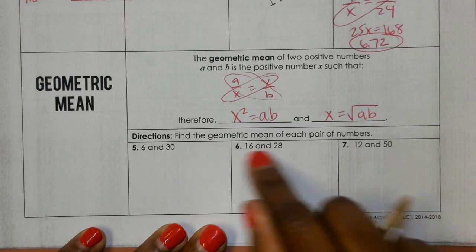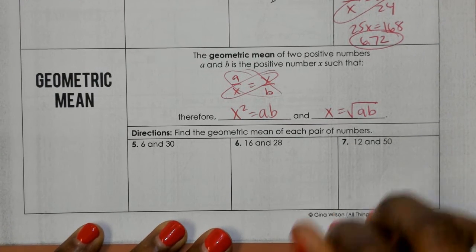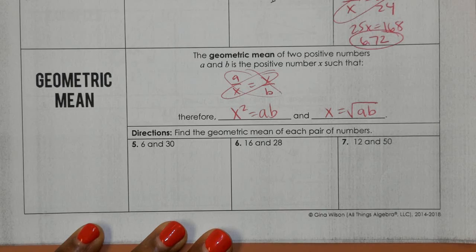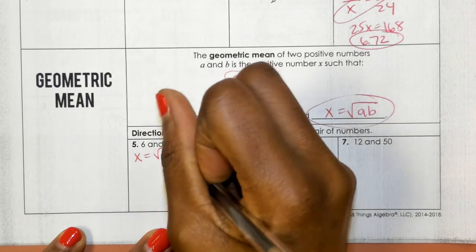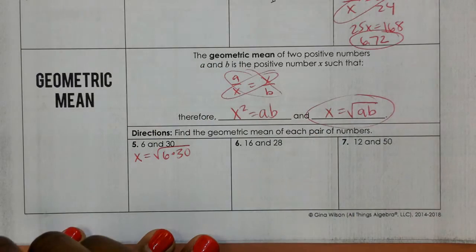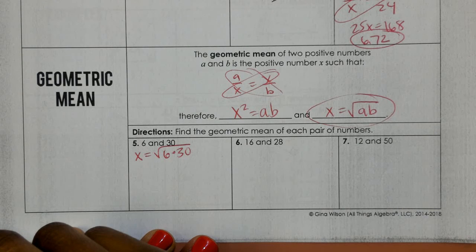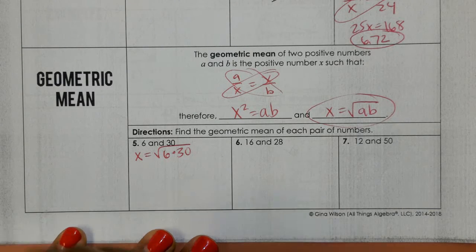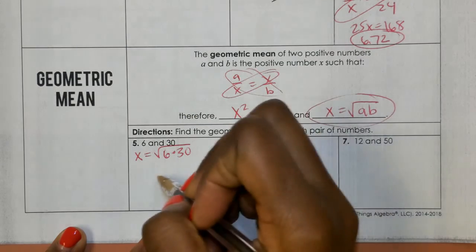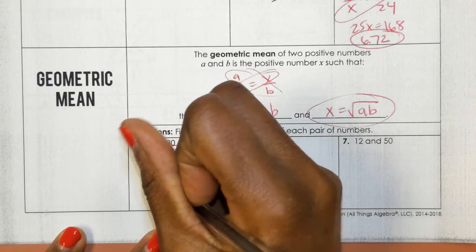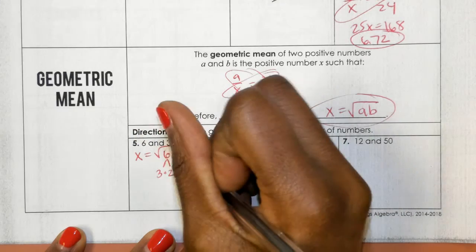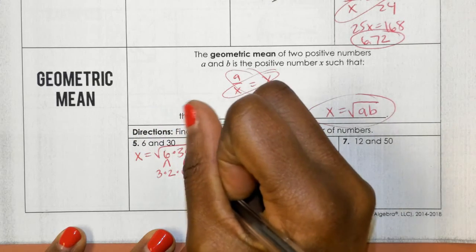So to find these geometric means, this is their formula. So it's going to be x, which is the geometric mean, equals the square root of 6 times 30. Okay, from Algebra 1 last year, we're going to break this down into either prime numbers or perfect squares. And once we get all prime numbers or perfect squares, we can stop breaking it down. But until then, we want to continue to break it down. So 6 breaks down into 2 times 3, and 30 breaks down into 6 times 5.